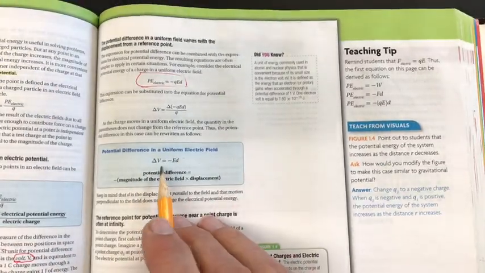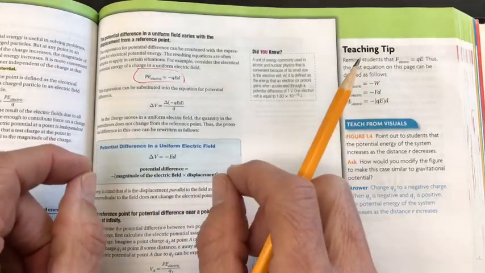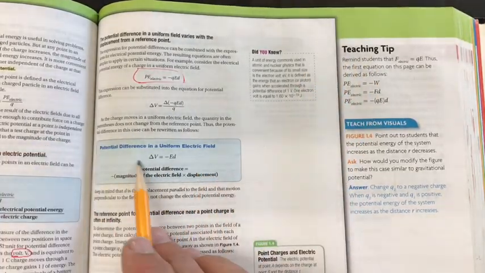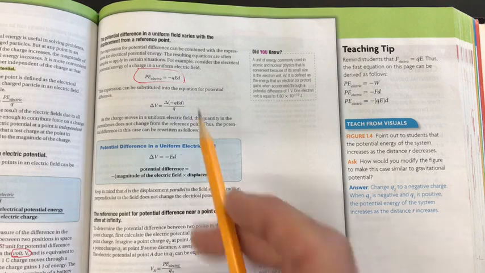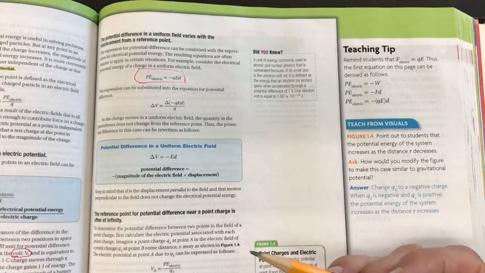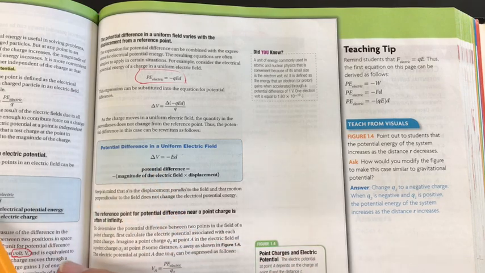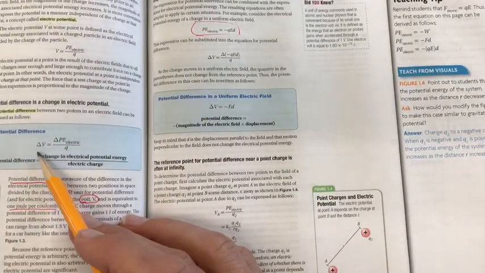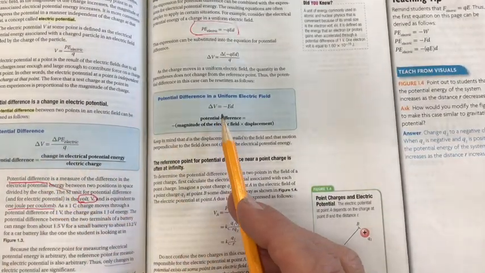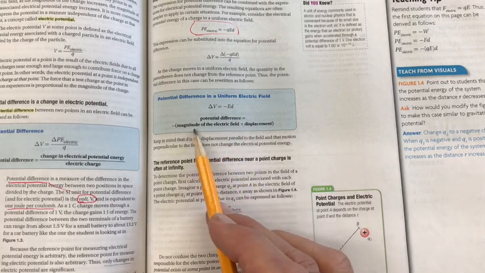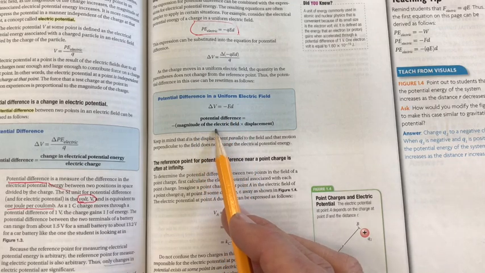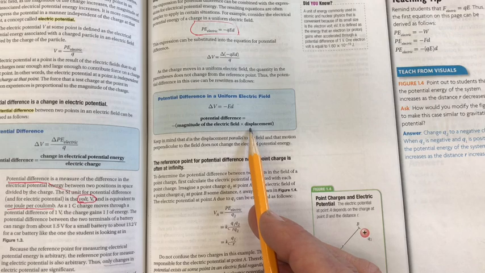Talk about uniform electric field. Instead of two little point charges working on each other, we can use this equation. You can follow the algebra there. And we get another equation for the potential difference. And it is the magnitude of the electric field times the displacement.